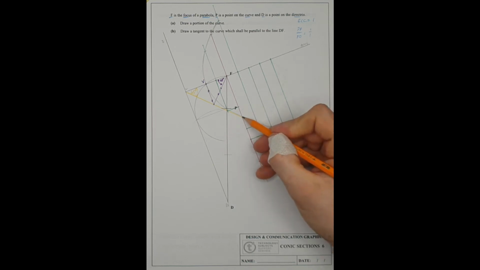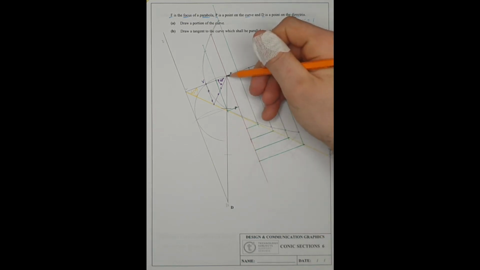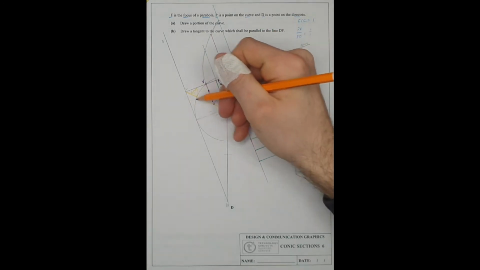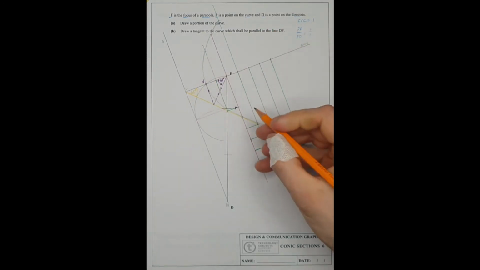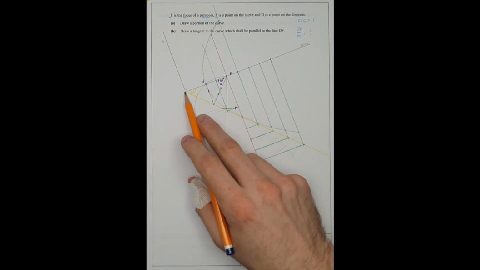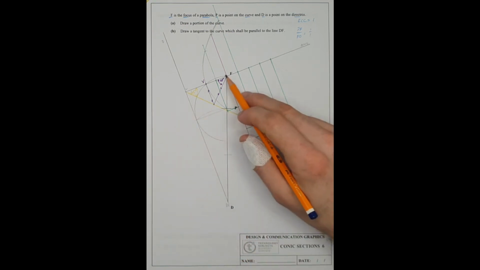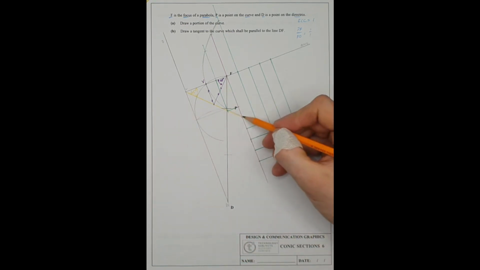Actually, before I talk about that, right there, of course, the focal point on the latus rectum, where it hits the line of eccentricity, is a point on the curve, because the line of eccentricity is a tangent on the latus rectum. So that's a point on the curve.